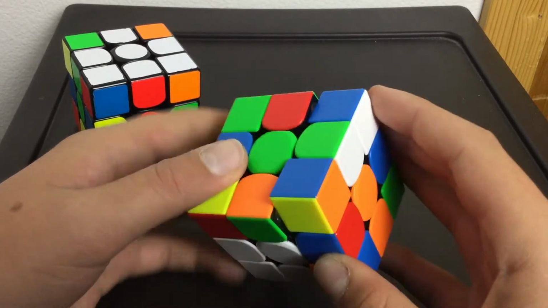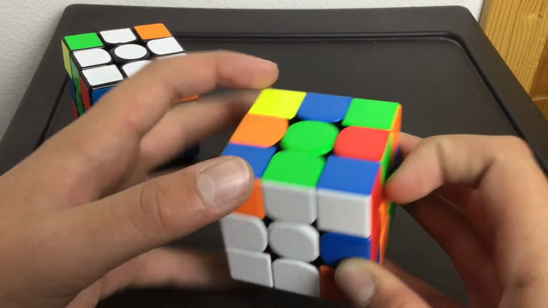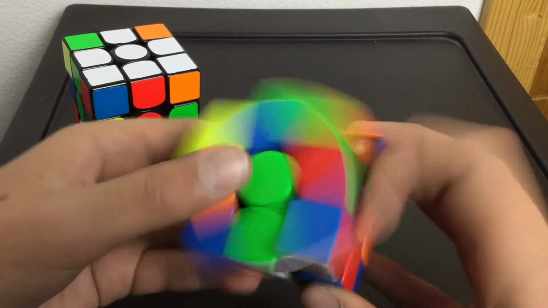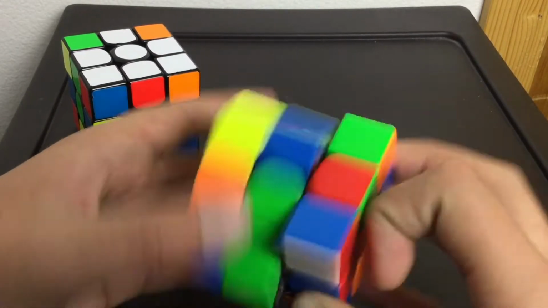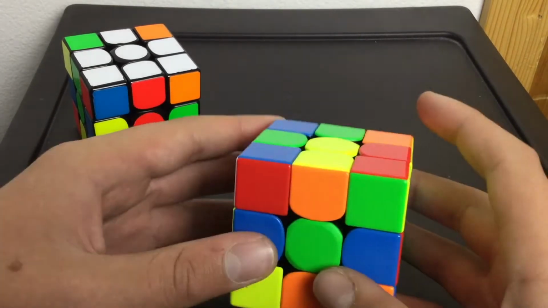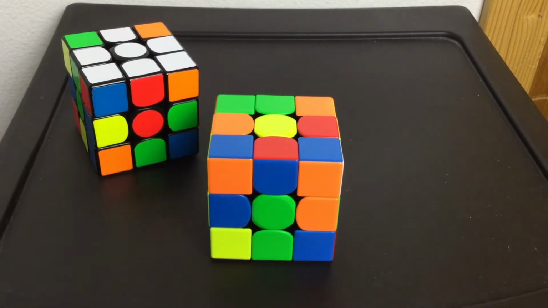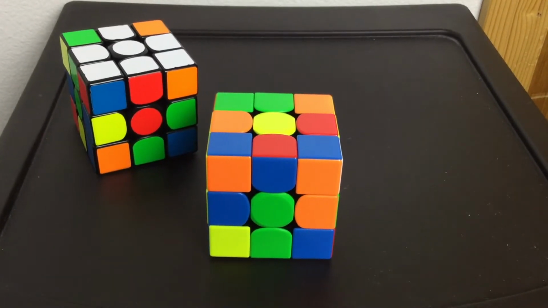And then what you do is you align it, put it in, and then fix this center. So it's called a 3-move insert. It's really fast. And then you can also do it on this side if that helps your cross solving. It's a really handy technique, and I definitely recommend using it in your solves.